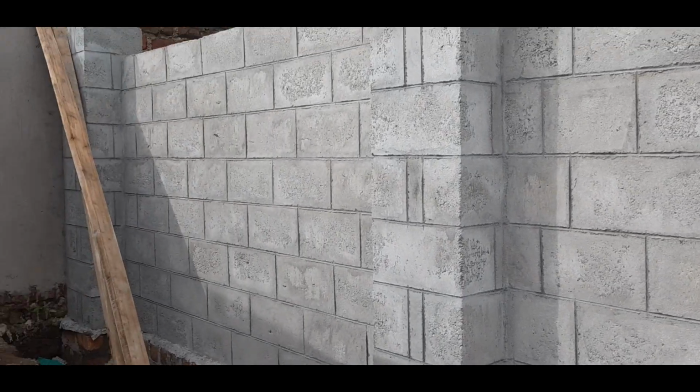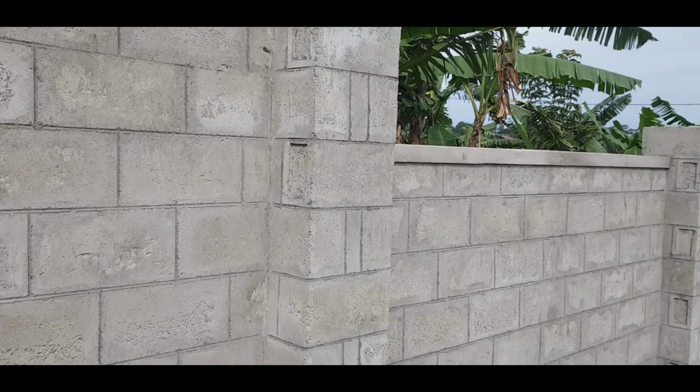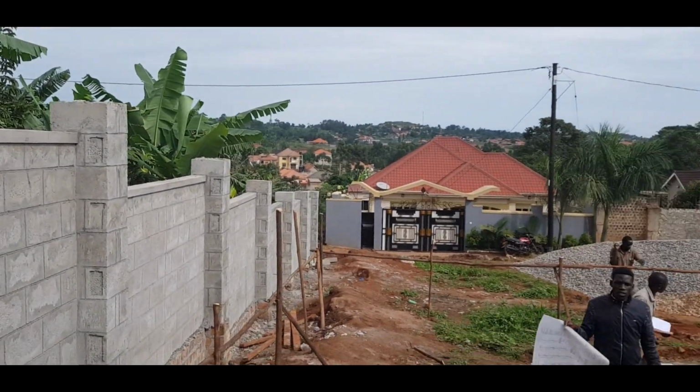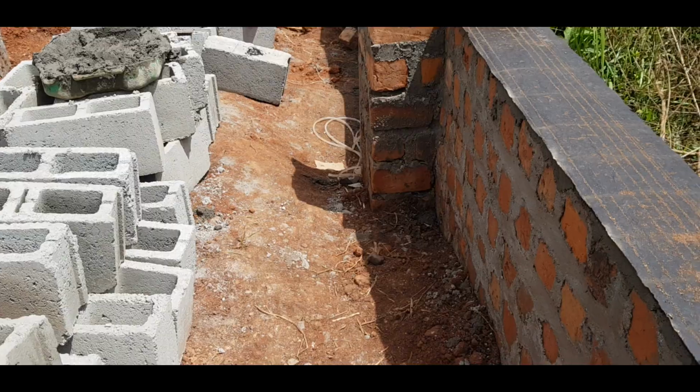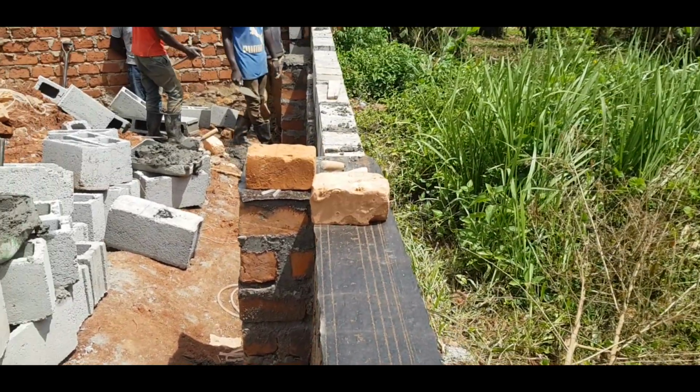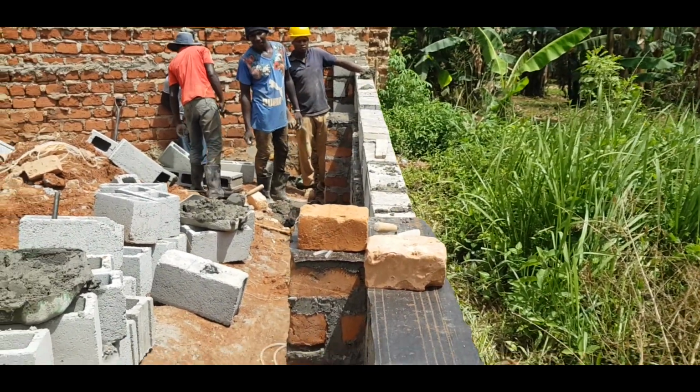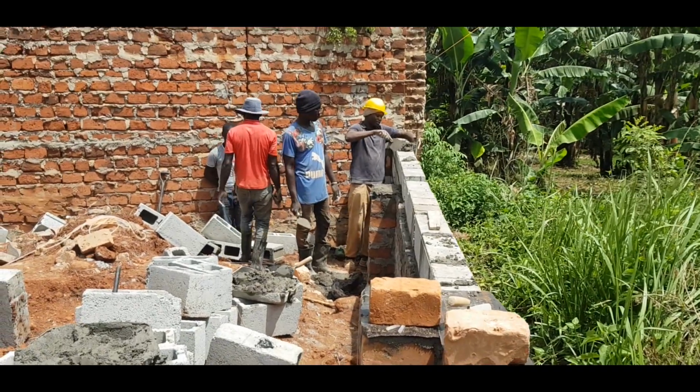Specifically, this plot is not exactly 50 by 100, it's almost 50 by 100. It's slightly bigger than 50 by 100, and while constructing, we've not been constructing all four sides of the plot. So the total length of the wall that we've been building is about 78 meters.